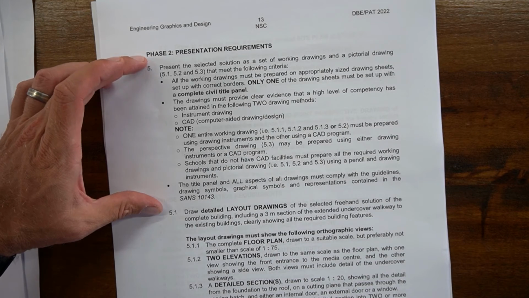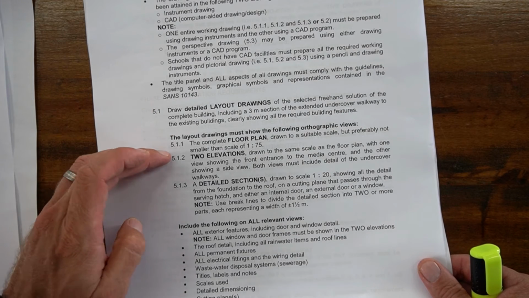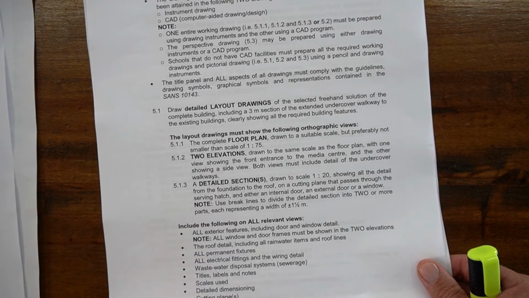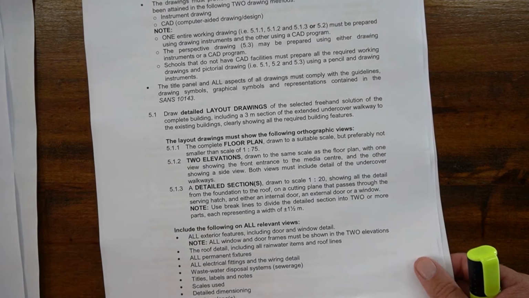Page 13 starts off with your presentation requirements, and this is where they talk about the title panels, etc. And then 5.1 will be the first detailed layout drawing, and that's your floor plans, your two elevations, and your detail sections that's required. That is detailed on page 13. There's a couple of notes. We'll look at this in detail, of course, in upcoming videos.